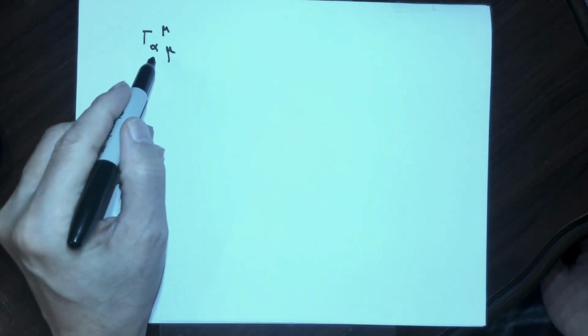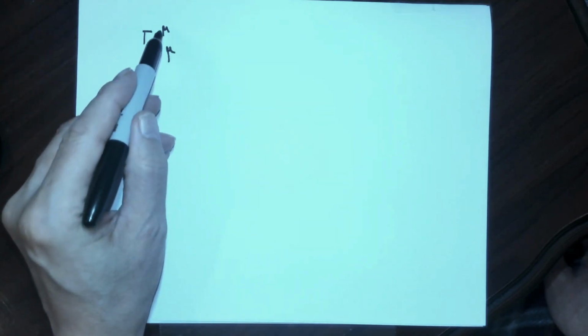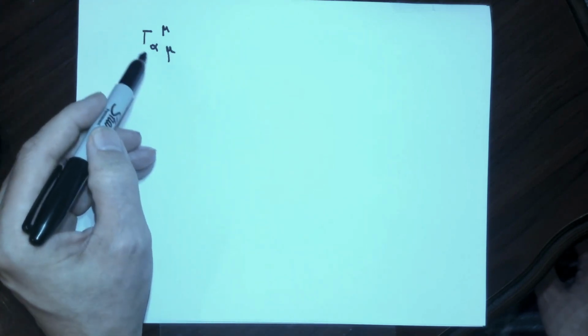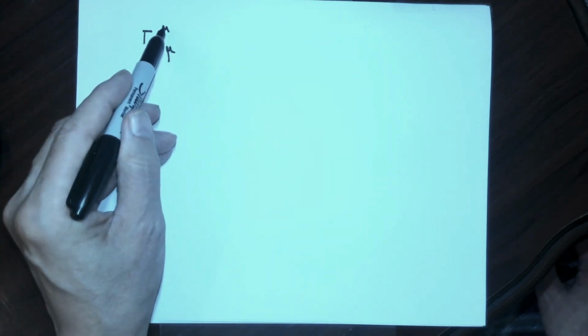In particular, it's going to be important to look at Christoffel with some index alpha, and these two indexes are the same, which means I'm going to figure out all possible Christoffel symbols, alpha, index, same index, and add them up. This is a contraction on the upper and last index below.